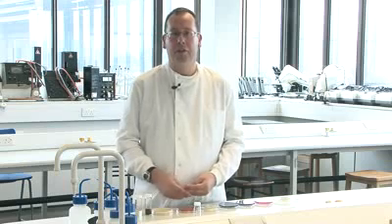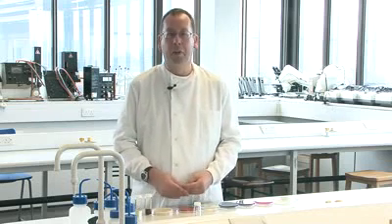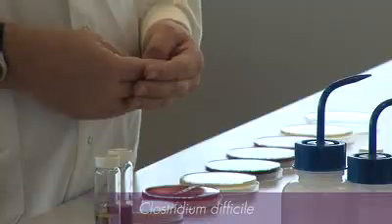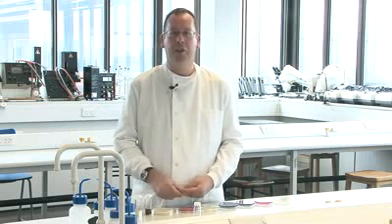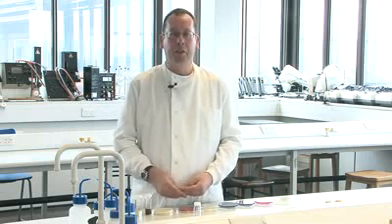Some bacteria, known as anaerobes, are killed in the presence of oxygen, and we need to incubate these in an oxygen-free environment. An example of a pathogenic anaerobic bacterium is Clostridium difficile. Finally, while most pathogenic bacteria grow optimally at 37 degrees C, fungi prefer to grow at a lower temperature. And so when we attempt to isolate fungi, typically we would use an incubator at around 28 degrees C.